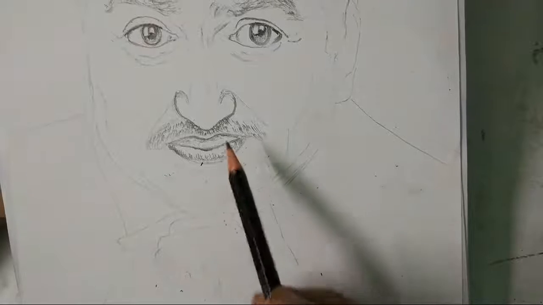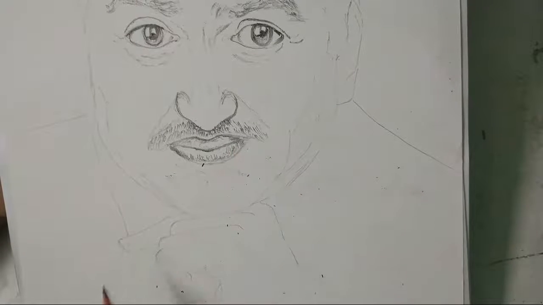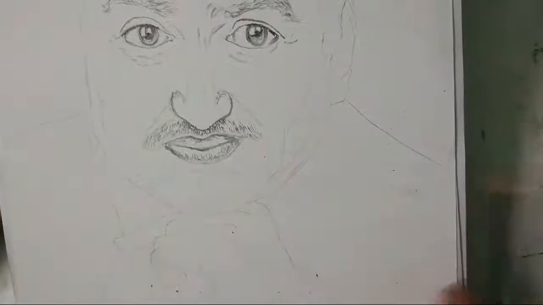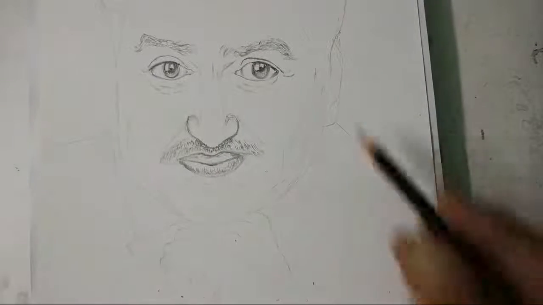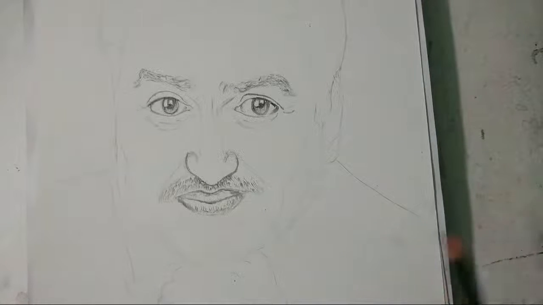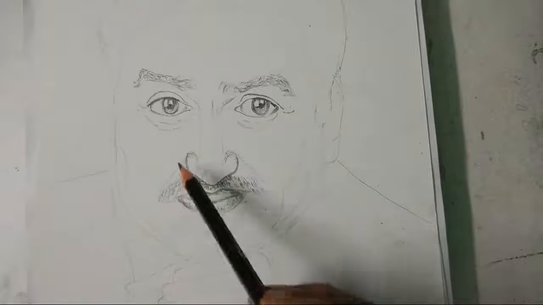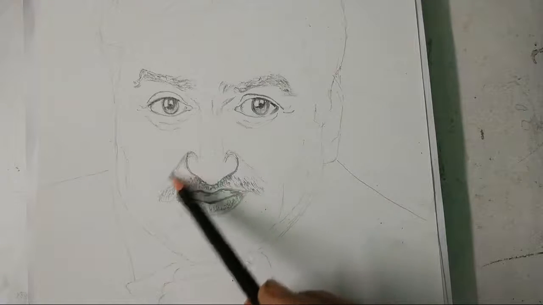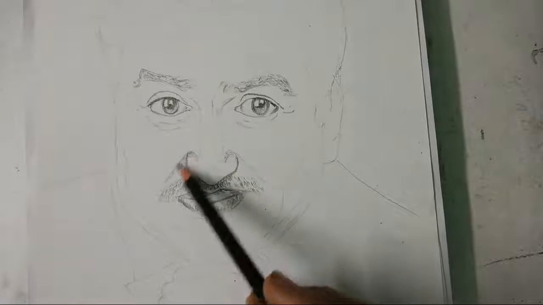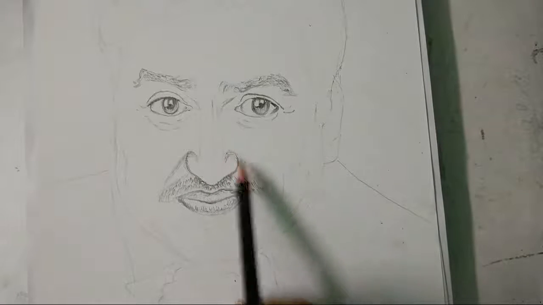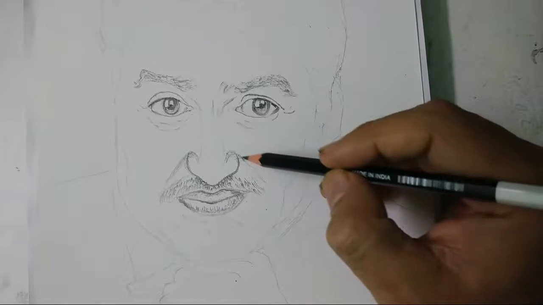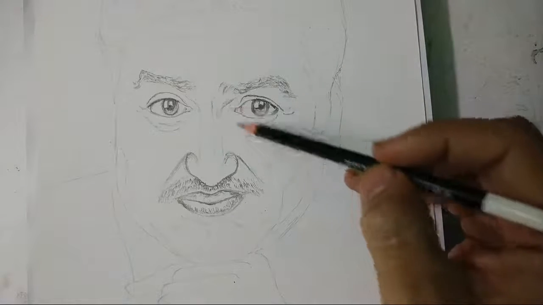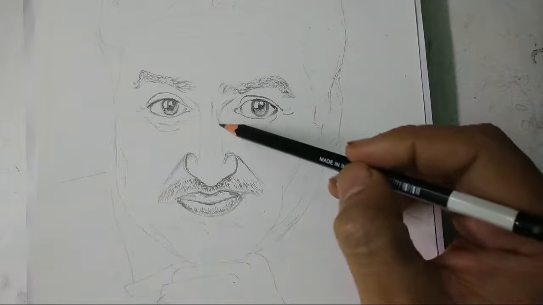So shading we will do together. We have made the outline. Now this is another feature of this face. This is the shape of the shadow, or shading, on the cheek.